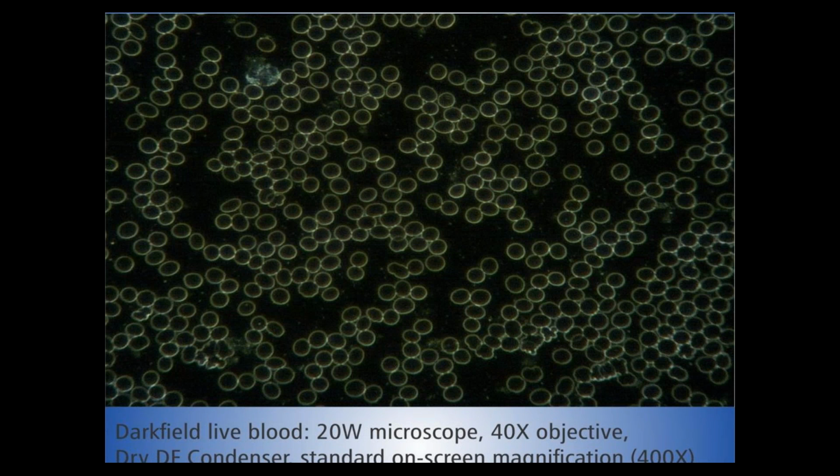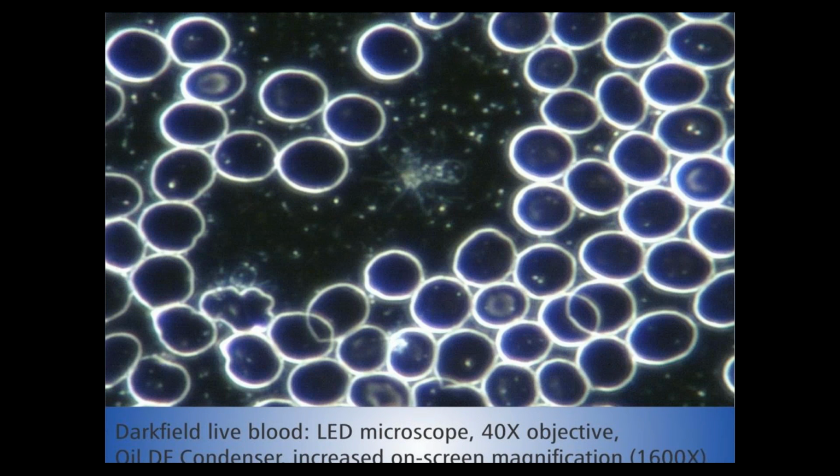Now, the second image is from a high-definition or HD LED microscope. This particular microscope has a 9-watt LED light source, which is equivalent to a 100-watt halogen. It has an oil immersion dark field condenser and also increased on-screen magnification. Now, we'll go through all of these features in detail to show you how they affect the live blood image.